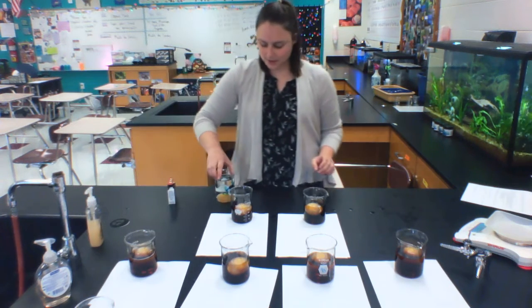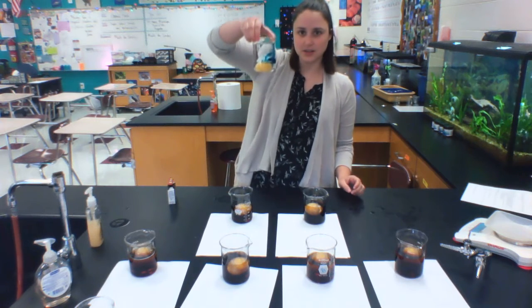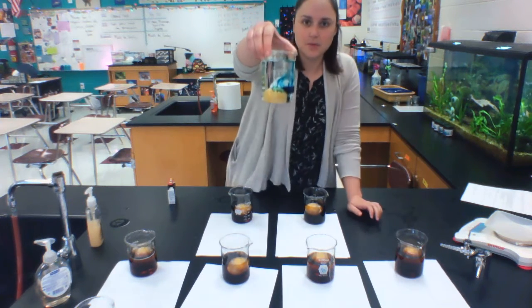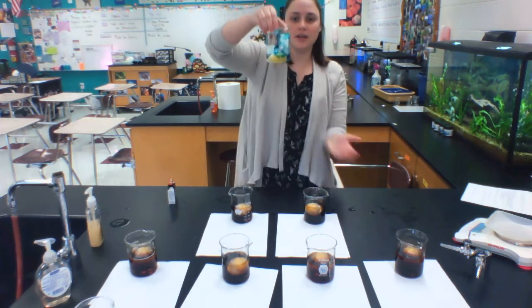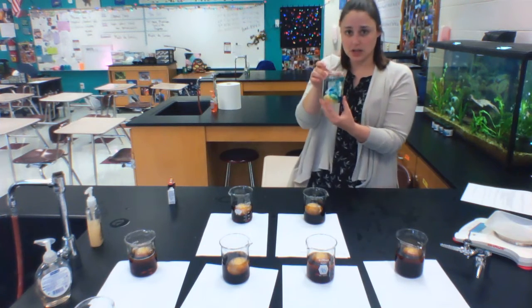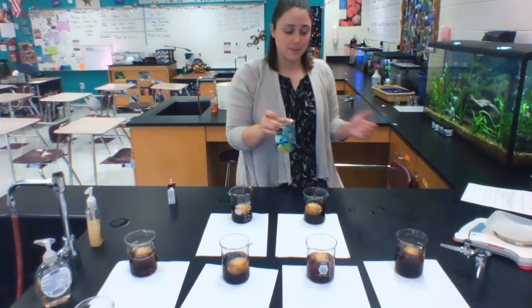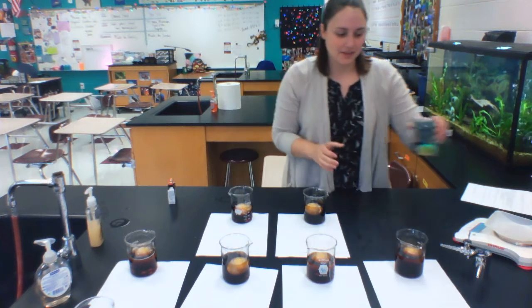And check out what's happening here. You can see the food coloring starting to diffuse throughout the beaker. And we'll check back in tomorrow. See what you think will happen. Will this egg get bigger? Will it change color? I mean, what do you think is going to happen? You can include that in your hypothesis.